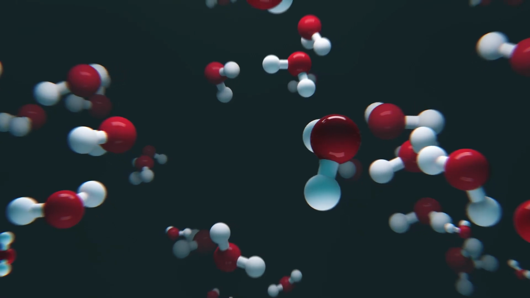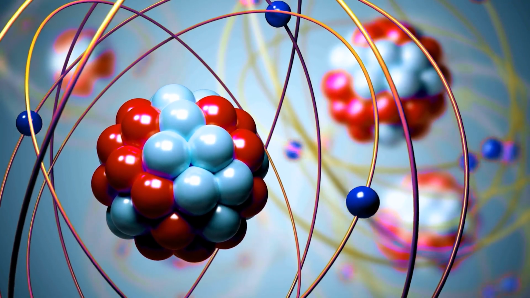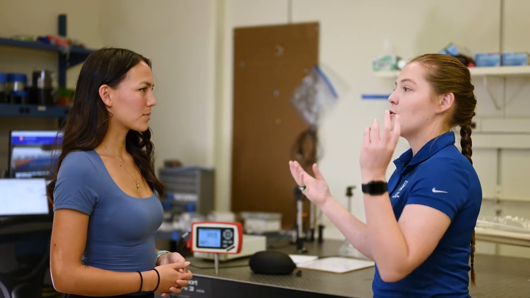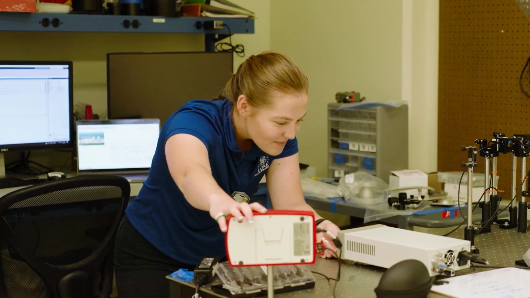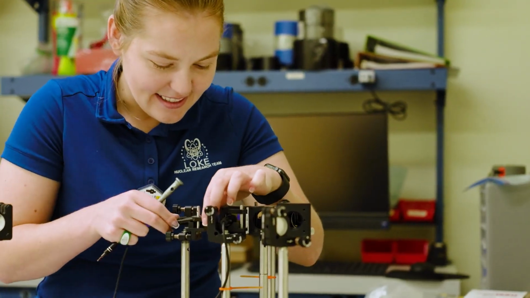Ghost particles are neutrinos. They're fundamental particles, which means that they're not made up of anything else. So when you think atom, protons, neutrons, electrons, protons and neutrons are made up of something else, but just like an electron, neutrinos are not made up of anything else. And what's really interesting about them is that they don't really react with anything.